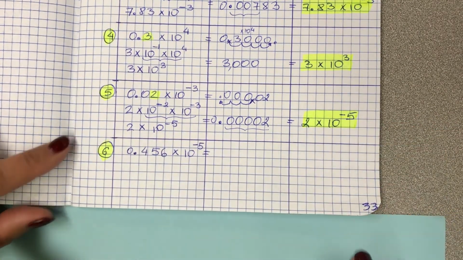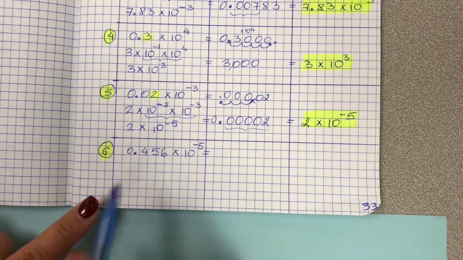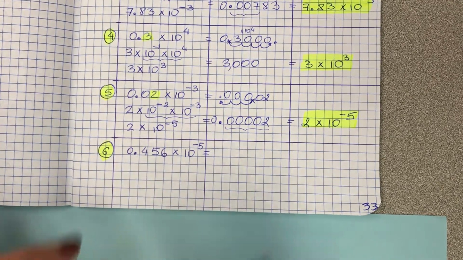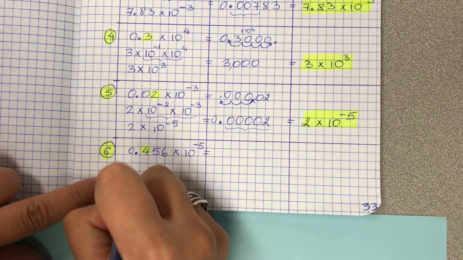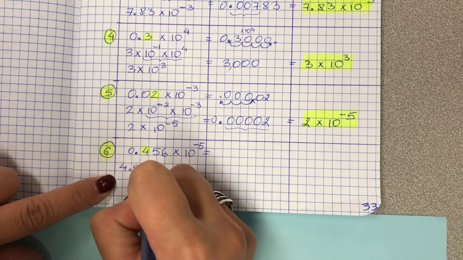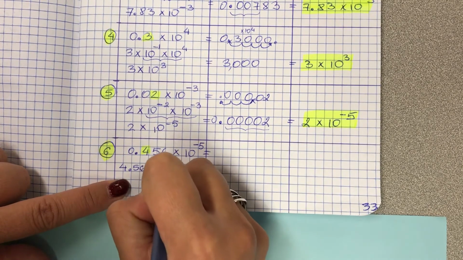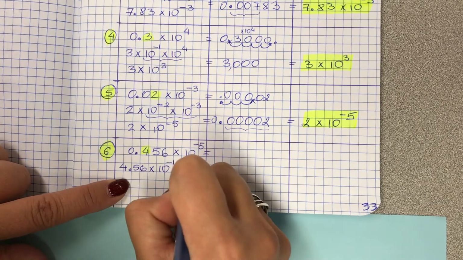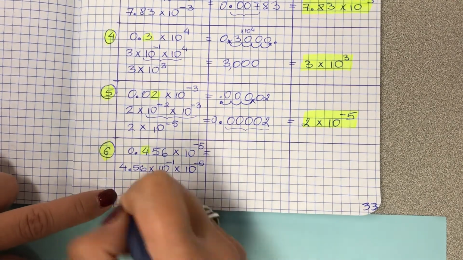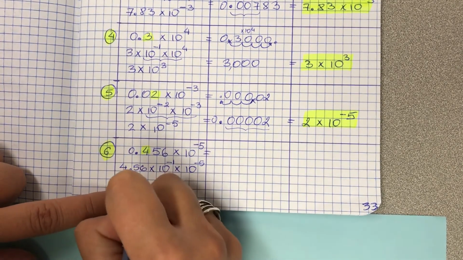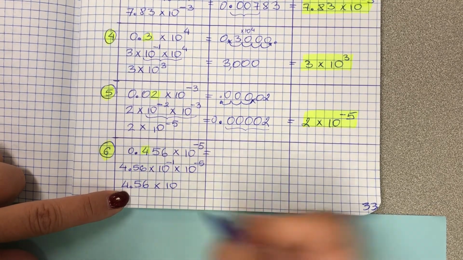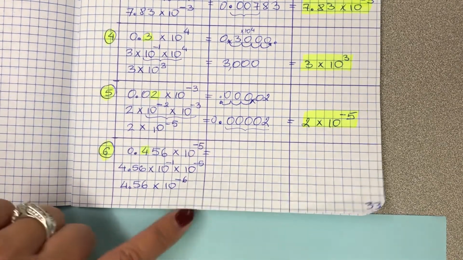All right, one more example for us to see. I have a decimal number, so I'm going to use the first significant digit. I'm going to do the rule first. That would be 4.56 times 10 to the -1, because the first significant digit is in the tenths place, times 10 to the -5. Bring down, using the rules of exponents, 4.56, and then keep the base and add the exponents. -1 plus -5 is -6.